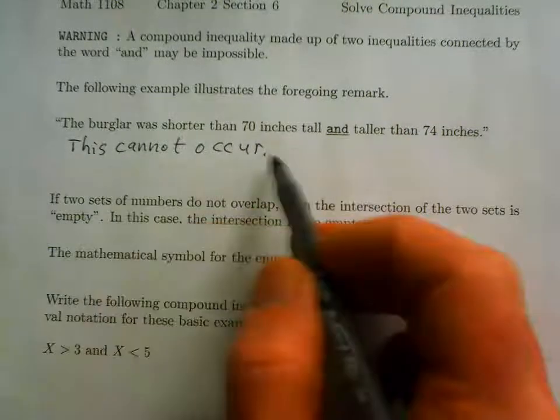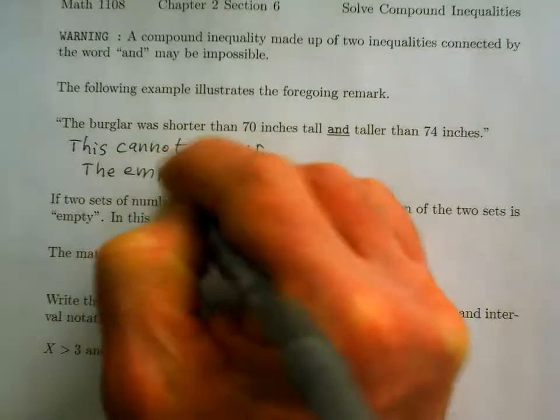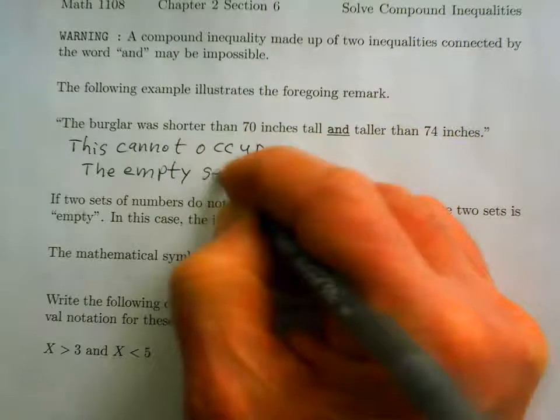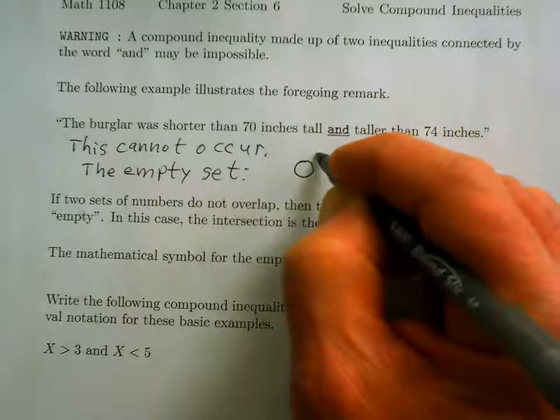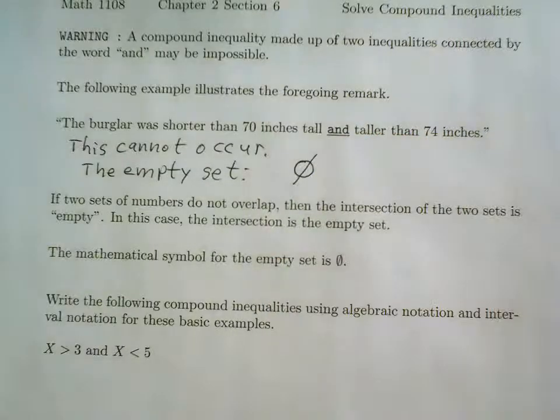Okay, so going back up here, the empty set, the set that has no elements, and then the mathematical symbol, the number 0 with a slash, empty set.